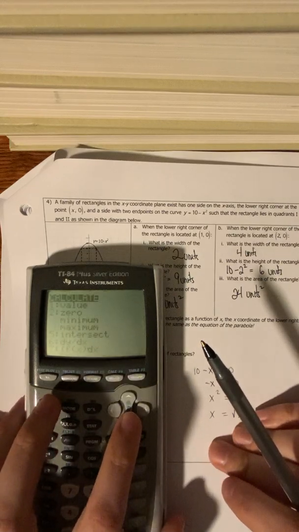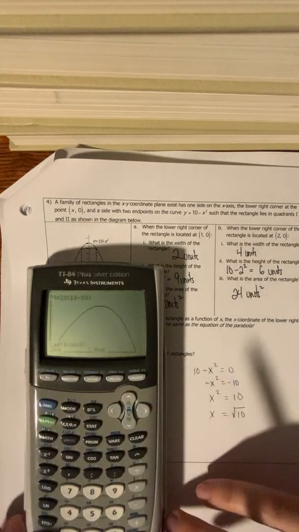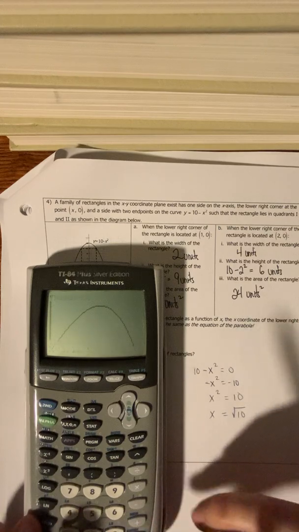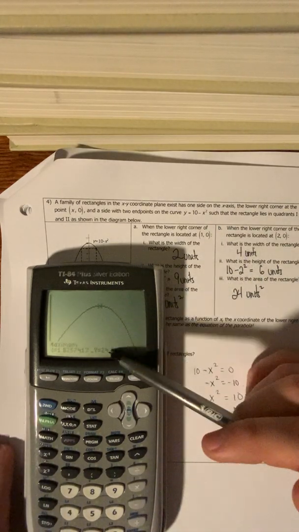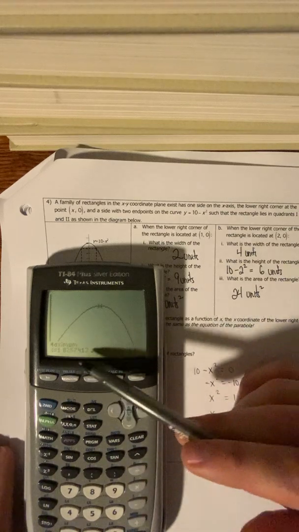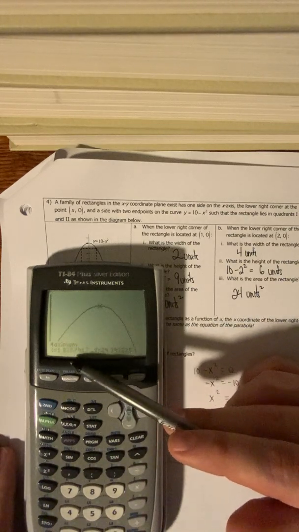All right. I think I pressed the wrong button. Let me try that again. Maximum. Enter. Shoot, I think I just pressed the wrong button again. Maximum. Left bound is 0. Right bound is 3.1. Guess. And there we are, right? So right there at about 24.3 at an x of 1.826 or something like that, right?